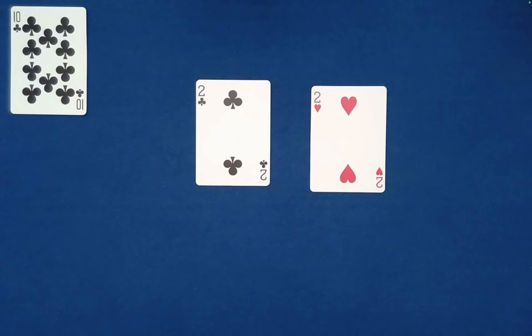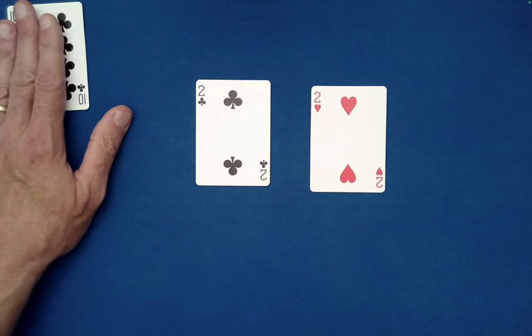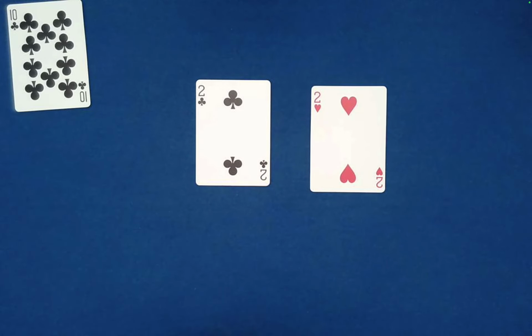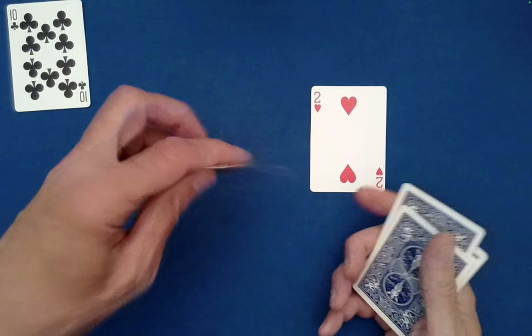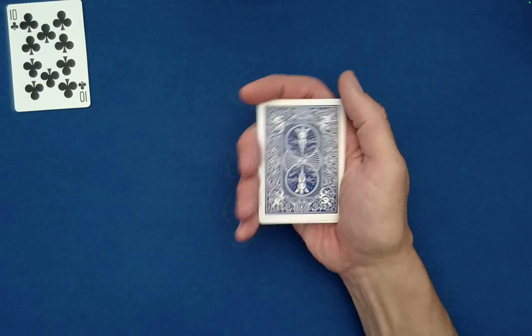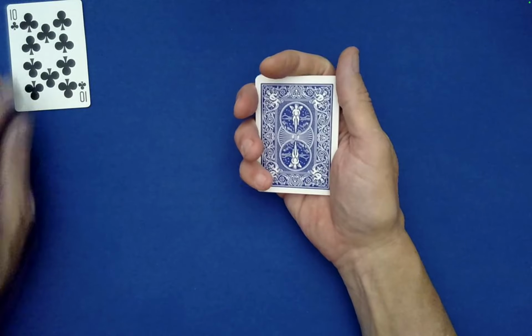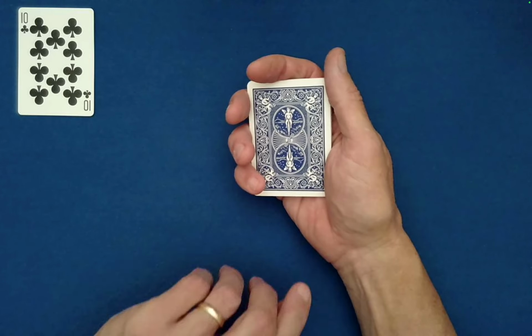Okay, so how does this work? Well, it is self-working. I want to point out that the randomization card is a random card from the deck. It can be any of the 52 cards. The fact is we had a packet of 8 cards. 1, 2, 3, 4, 5, 6, 7, 8. Okay, I'm not going to put the original packet together, but we had 8 cards here and then this randomization card.